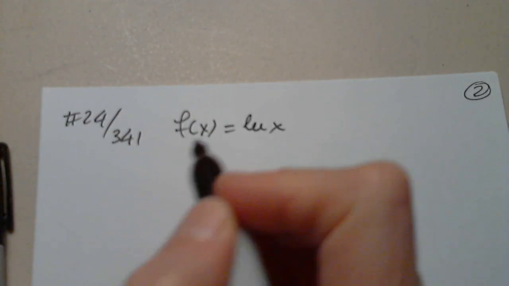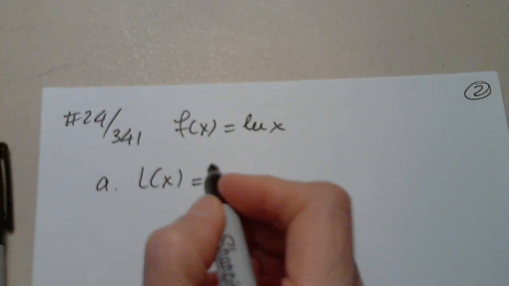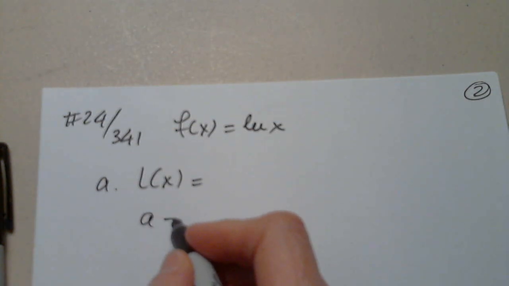So we are given a function, and in this case, the function is natural log. This is 24 on page 341. We have f of x equals natural log x. Find the linearization, which is L of x, at, they say, a equals e.